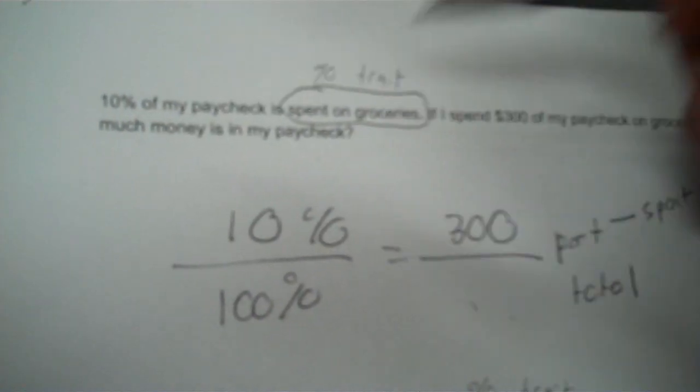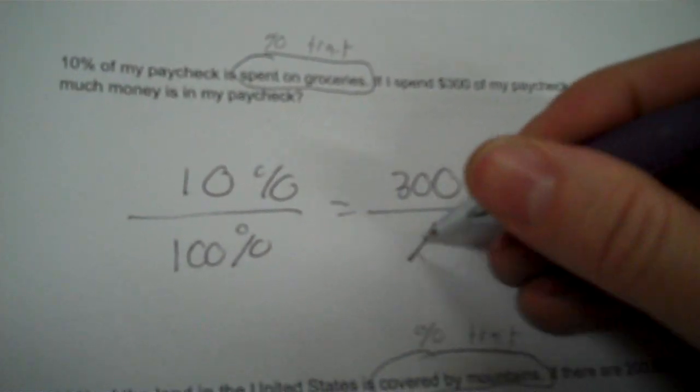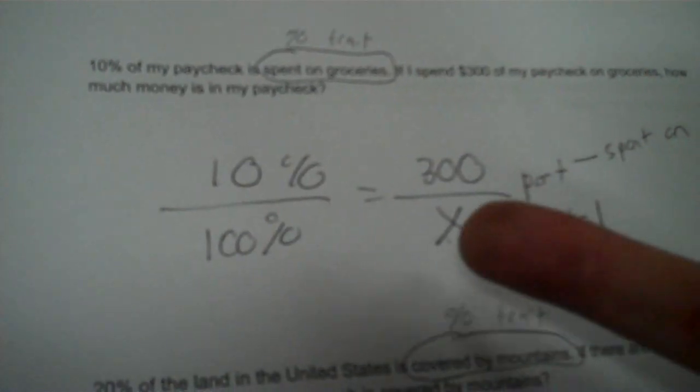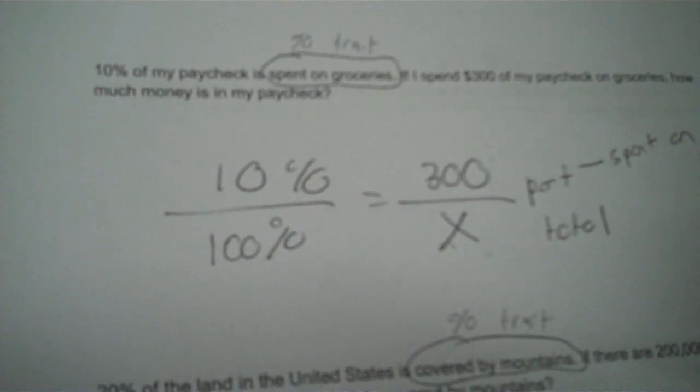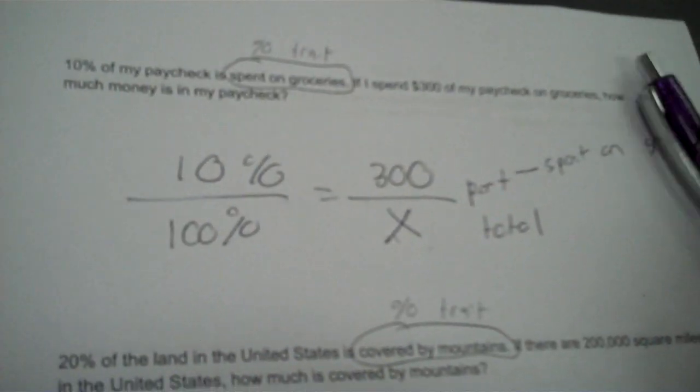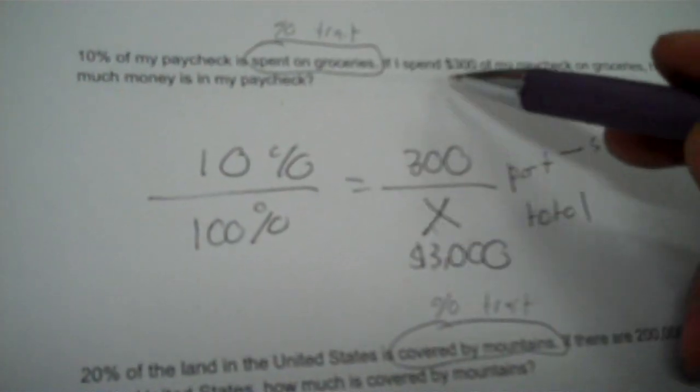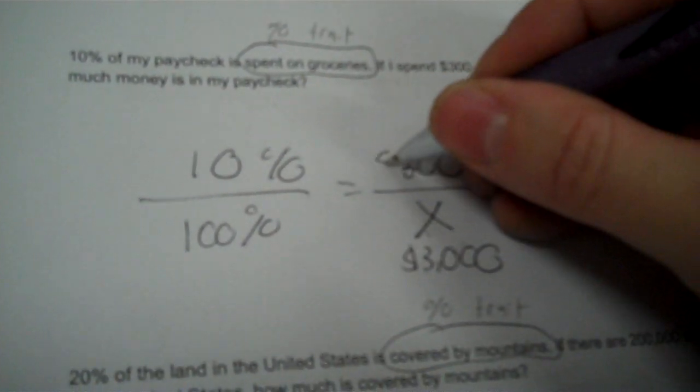And you're trying to find how much money's in your paycheck, so you're finding the total. So I cross multiply and divide, because I have to have more in my paycheck than what I'm spending on groceries. So 100 times 300 divided by 10 is 3,000. Put $3,000. The label is the same as this number here.